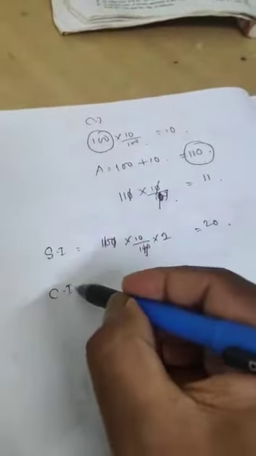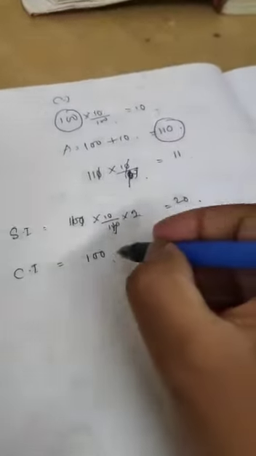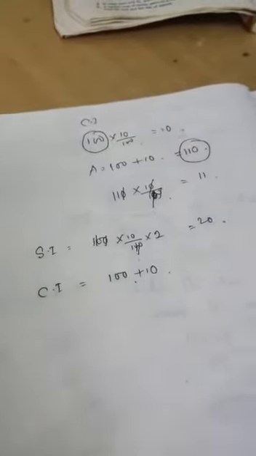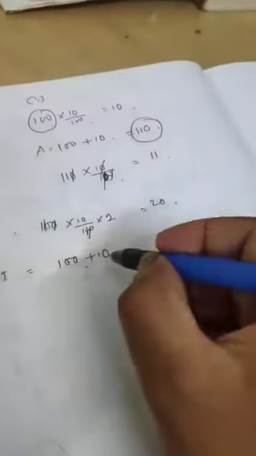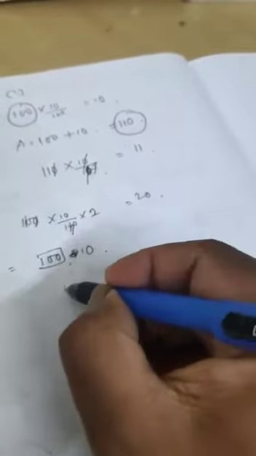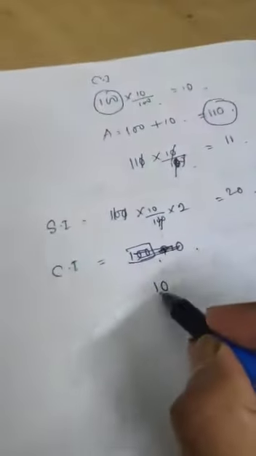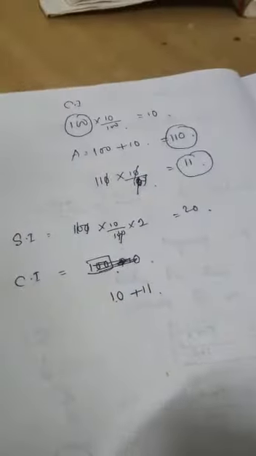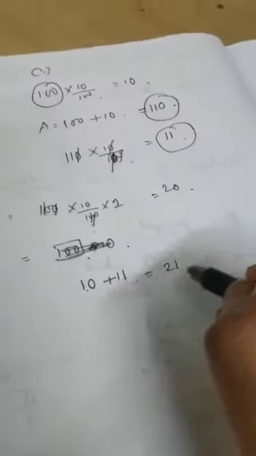But in case of CI, you have taken 100 rupees. Your first year interest will be 10 rupees. Here I am writing, your first year interest will be 10 rupees. But your second year interest will be what? Second year interest will be 11 rupees. So total interest will be equal to what?